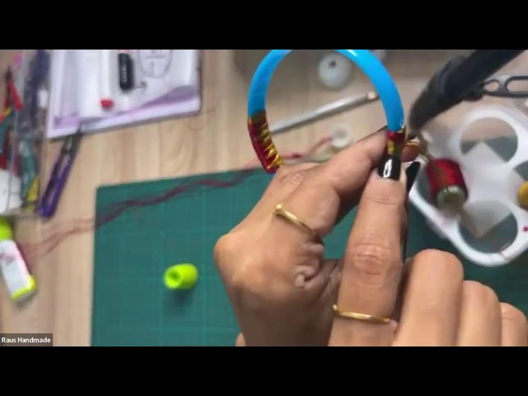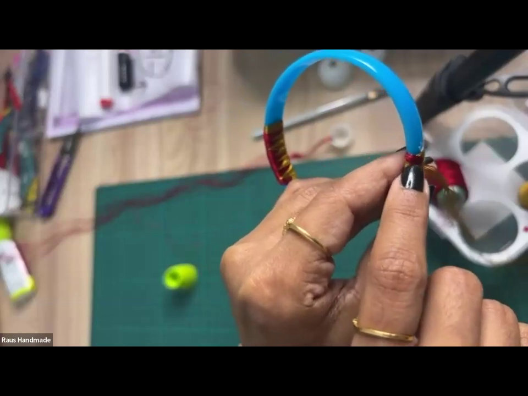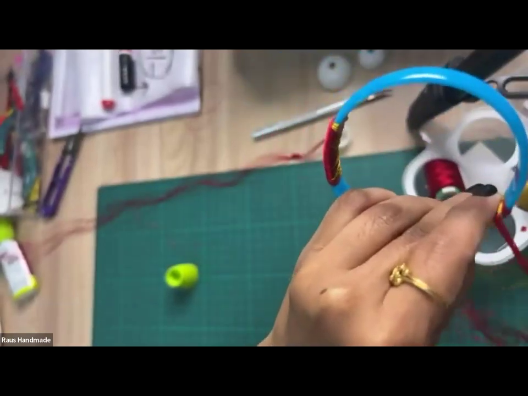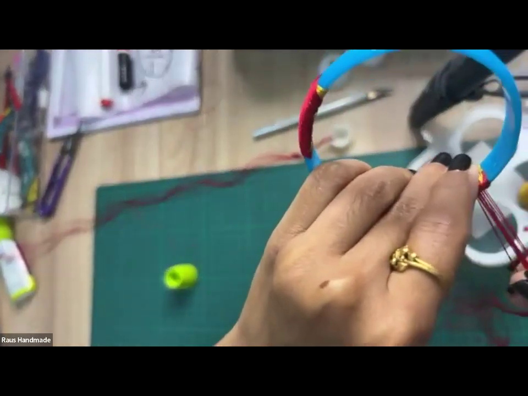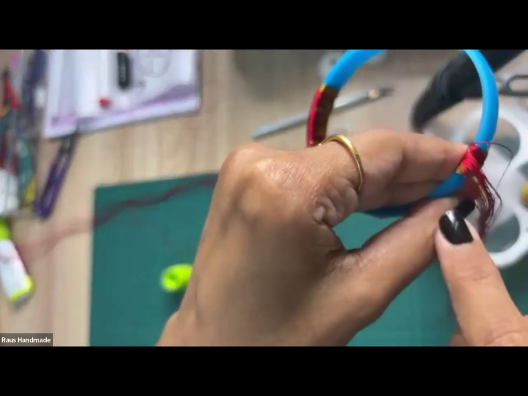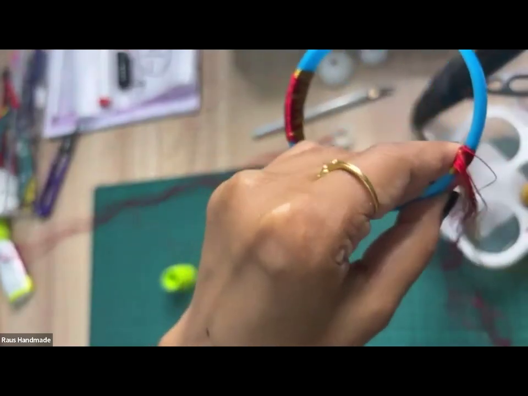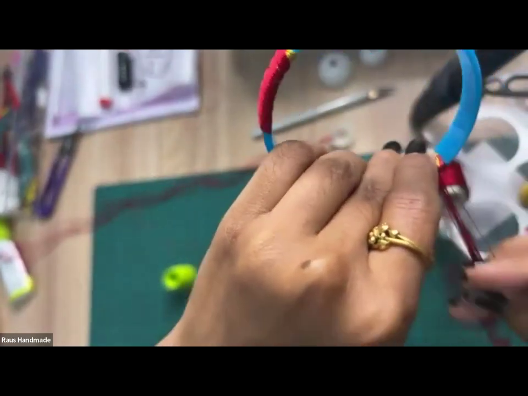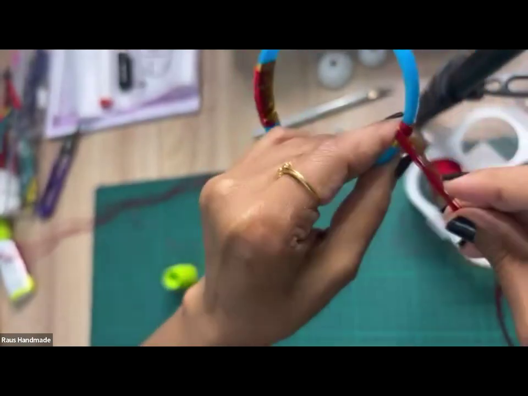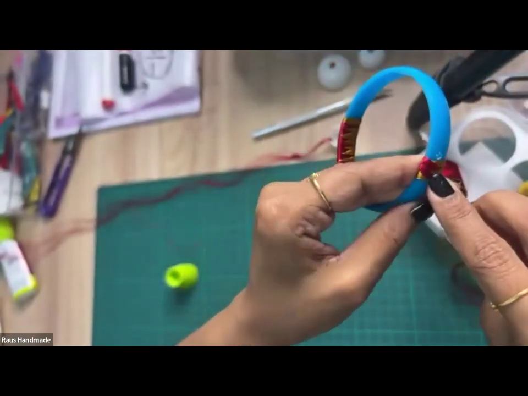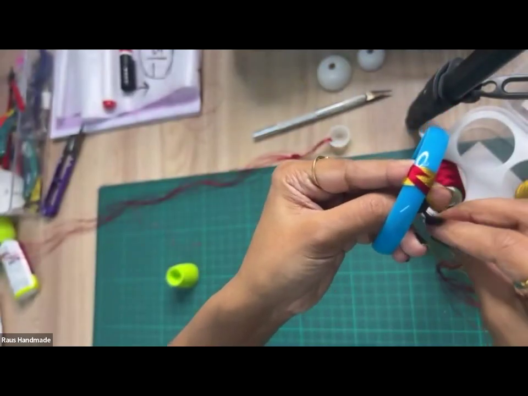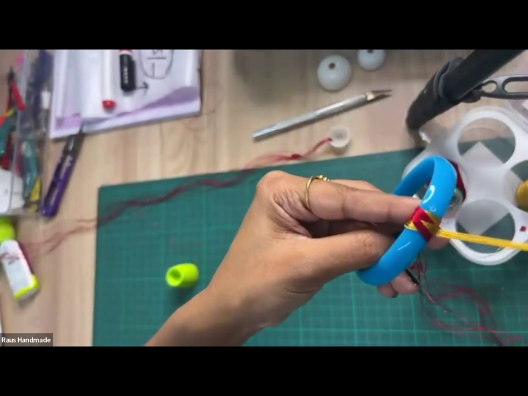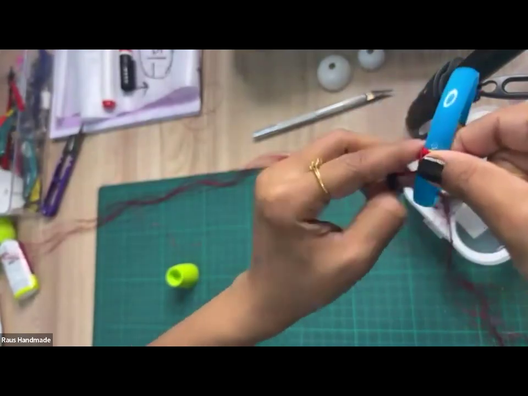I'm going to cover this part. The yellow part should not be visible. You have to cover this yellow part from the top. Even if it is visible in the bottom, it is completely fine. Anyhow, while we wind for the next round, it will eventually get covered. So just make sure to cover from the top and take it to the bottom of the next strand. And again, wind it like this.